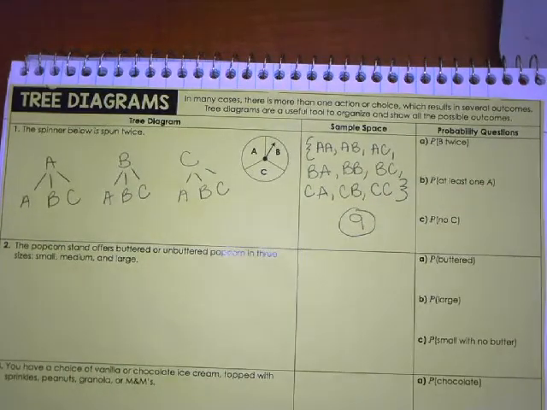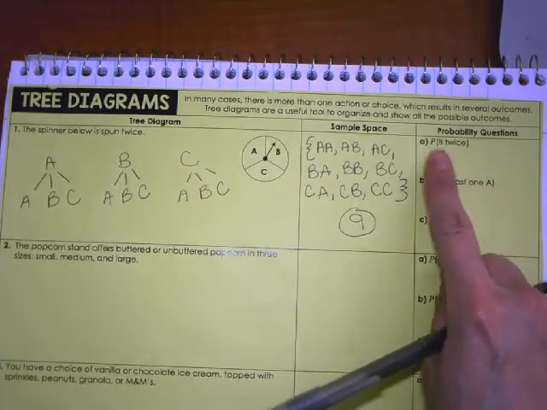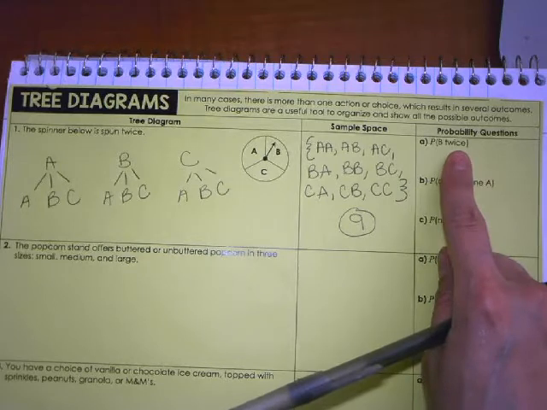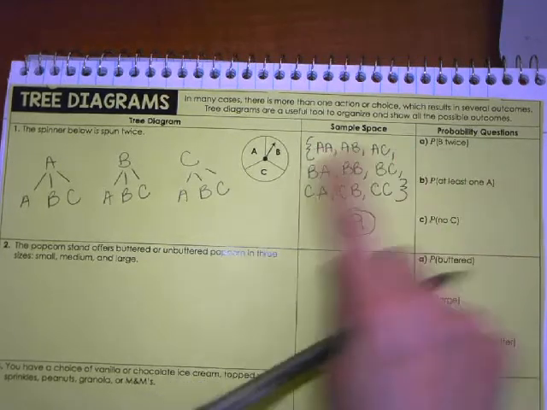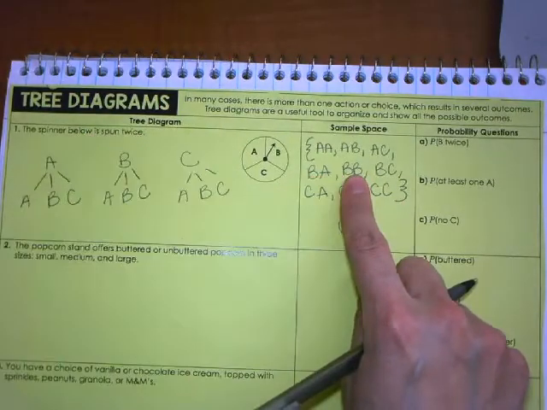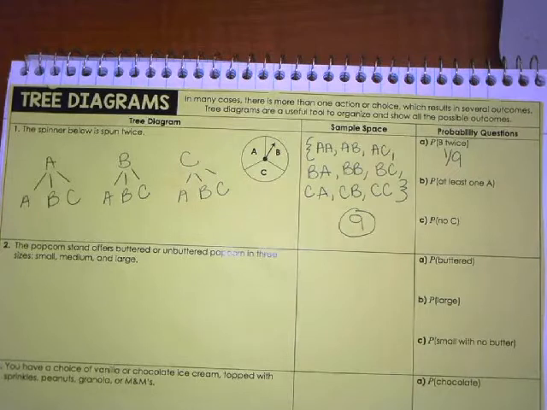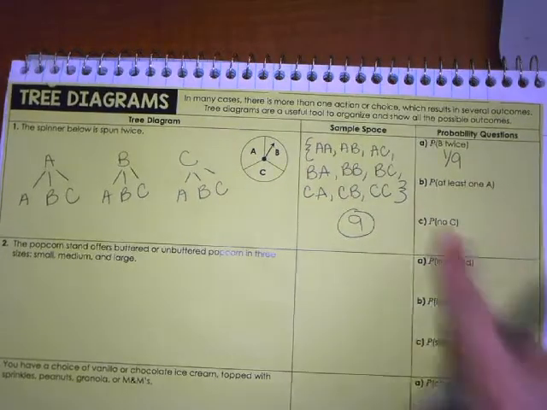I have 9 possible combinations. So when I look here, I want to know the probability of getting a B twice. So if I look at my sample space, I see that I have a B, which is B twice, 1 out of 9 times.